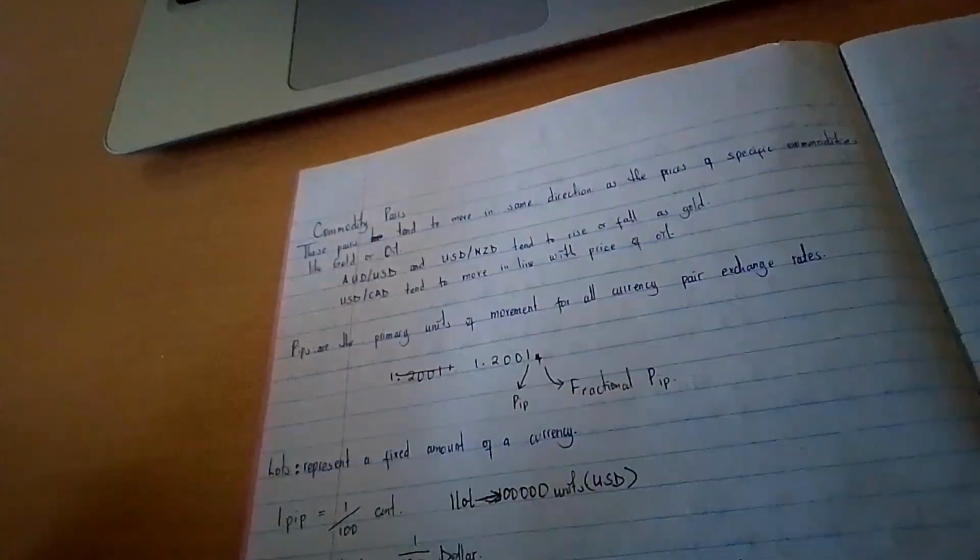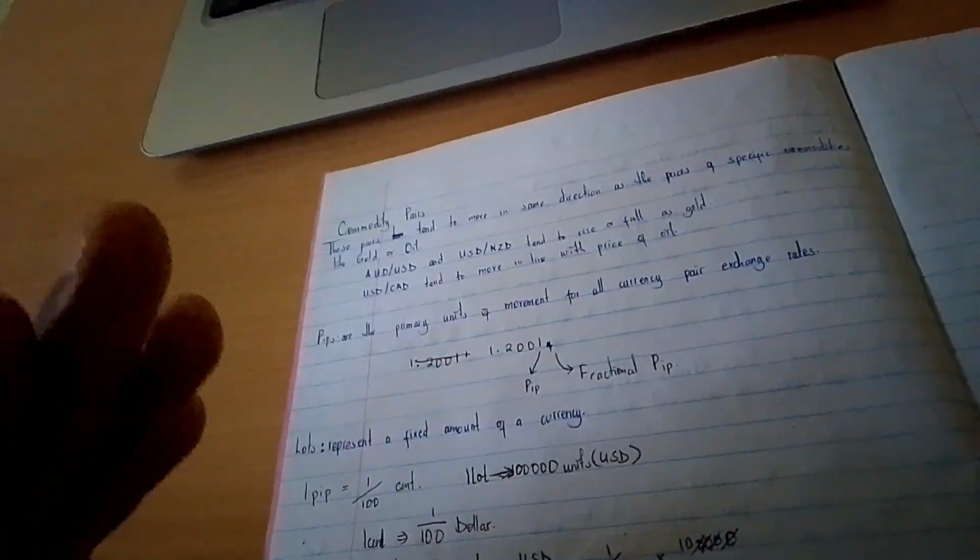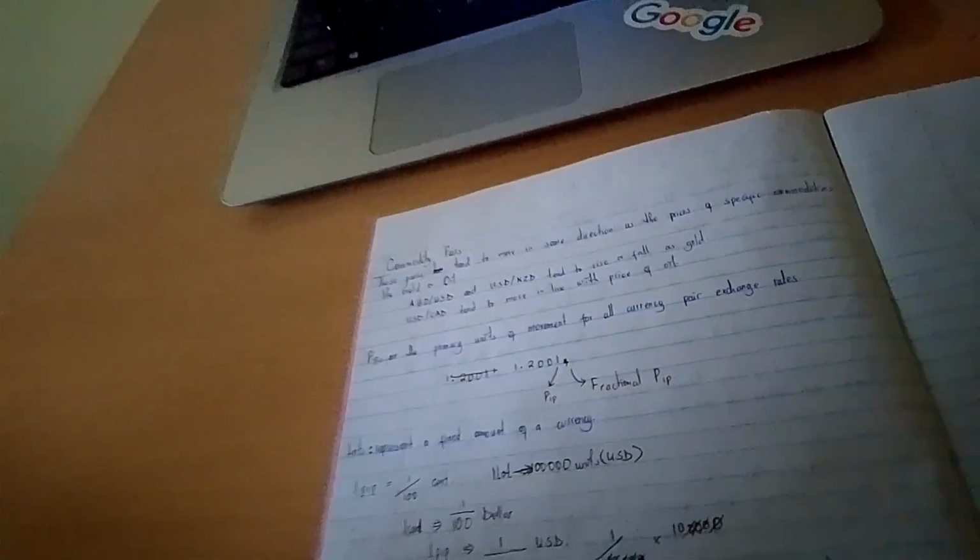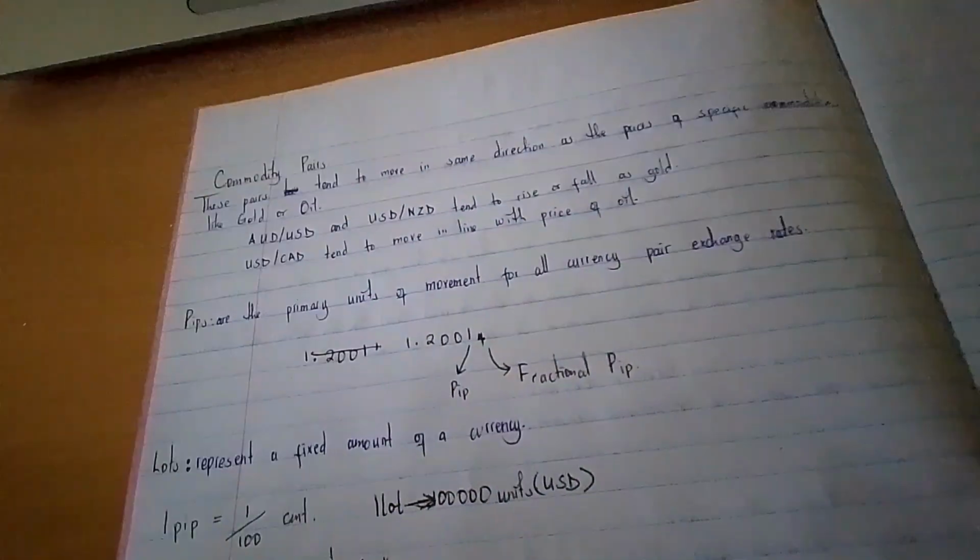For example, the Australian dollar USD moves in the same trajectory as gold, and the USD CAD pair, the USD and Canadian dollar pair, moves in the same trajectory as the price of oil.